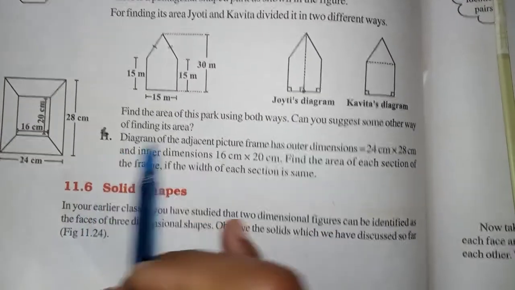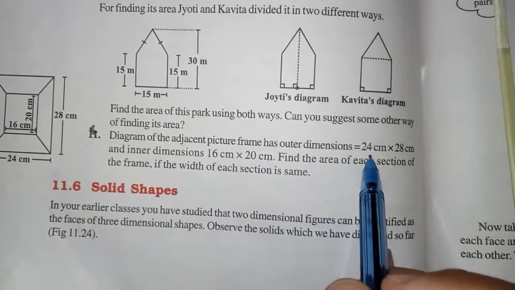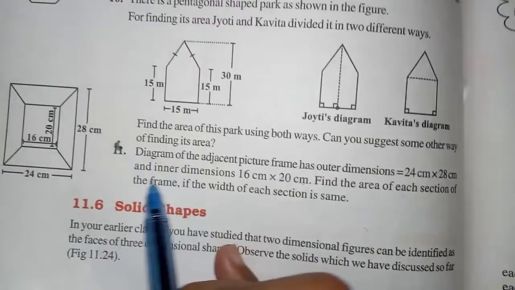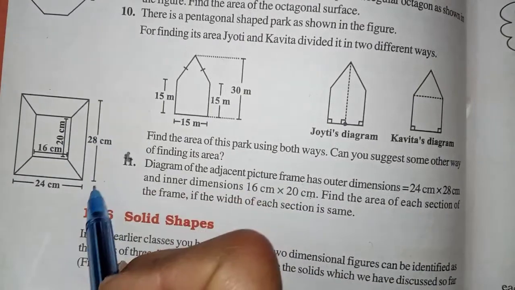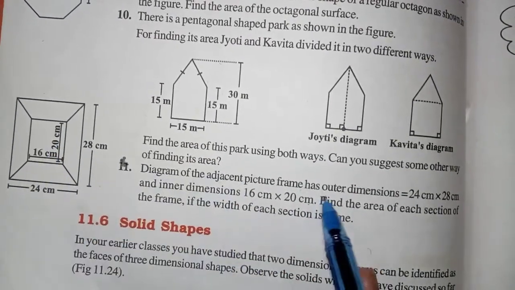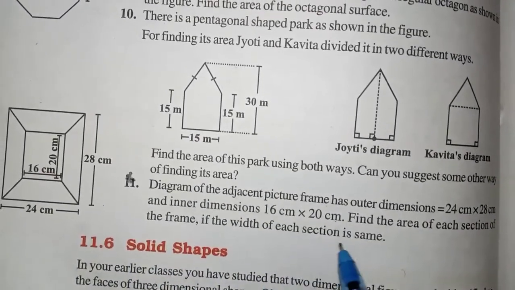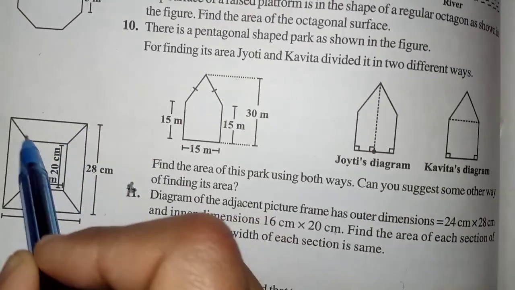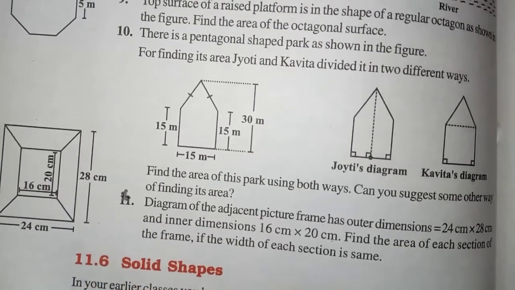Question number 11 is, diagram of the adjacent picture frame has outer dimension 24 cm by 28 cm. This is the diagram. And inner dimension 16 cm and 20 cm. Here we have the outer dimension 28 by 24 and the inner 16 by 20. Find the area of each section of the frame if the width of each section is same. Here we have to find the area of this section of this frame.